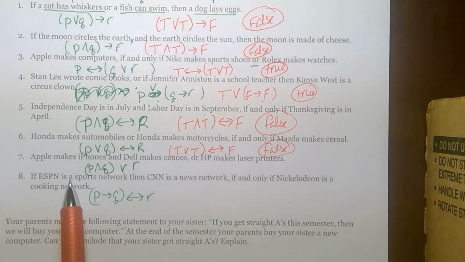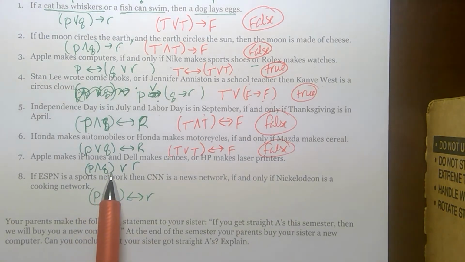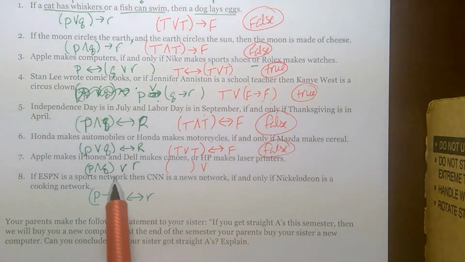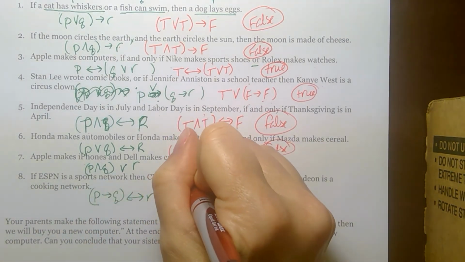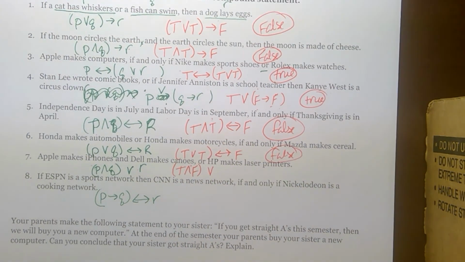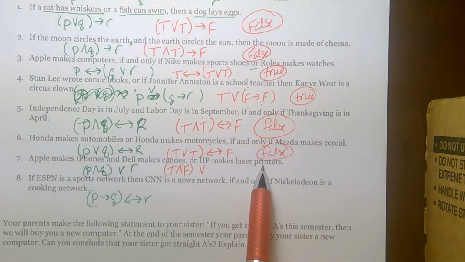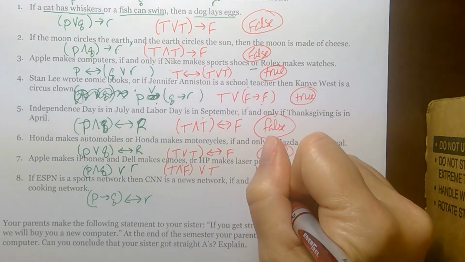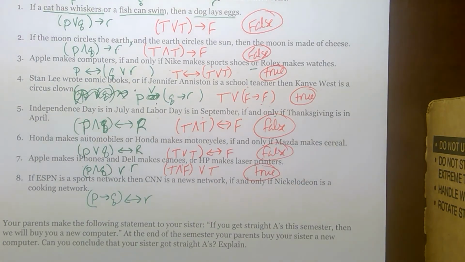Number 7, I've got P and Q, and then I've got disjunction or R. So let's look in parentheses first. Apple makes iPhones. That's true. And Dell makes canoes. Well, that's false. Or HP makes laser printers. That one's true. So for this disjunction, I have to have just one or the other true. This initial conjunction is false, so I have false or true. But because overall it's a disjunction, overall my statement is true.